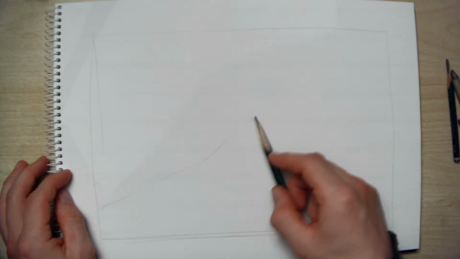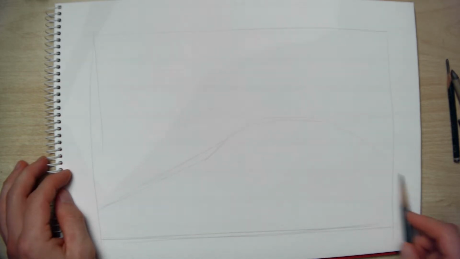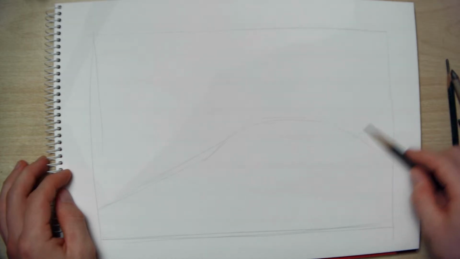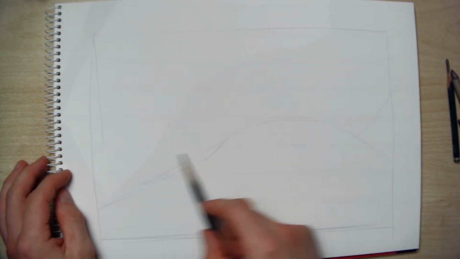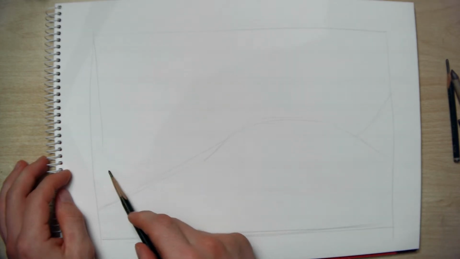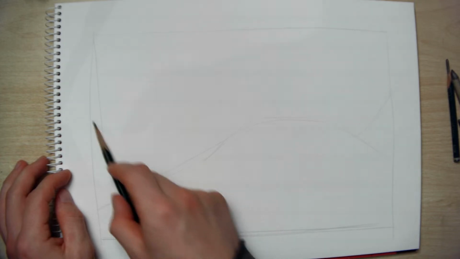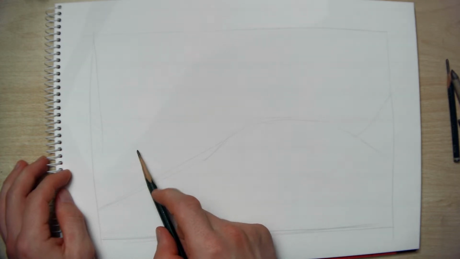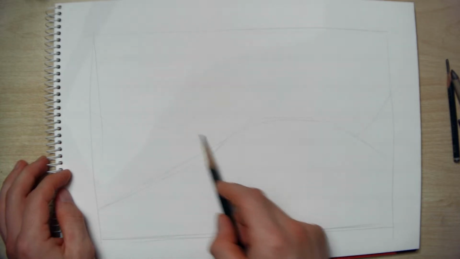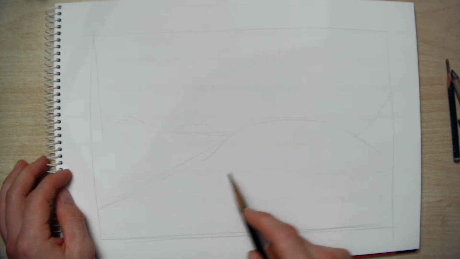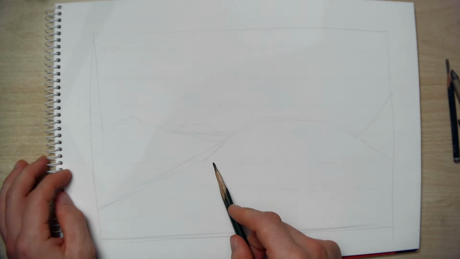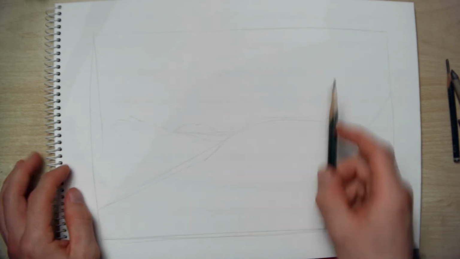Okay, let me first set up my scene, do a little planning beforehand. Maybe there's something in the foreground like that. There's a mountain in the distance. And then right here we've got a little something like that. A little bit of this right here. Mountains in the very distance down there. Okay.